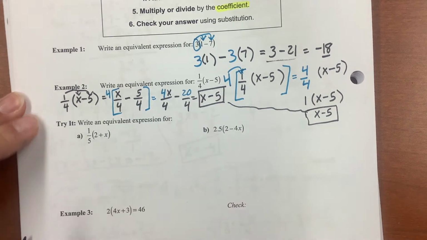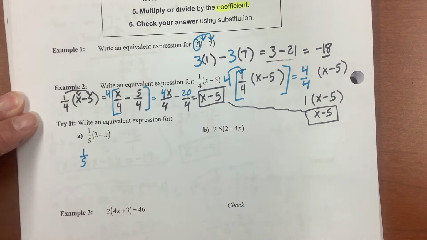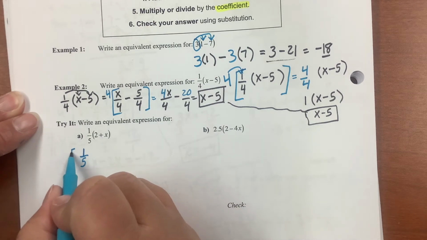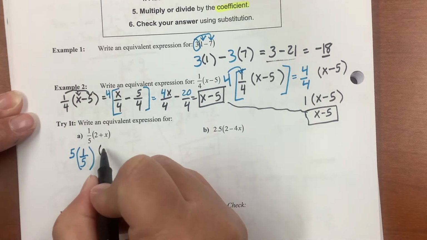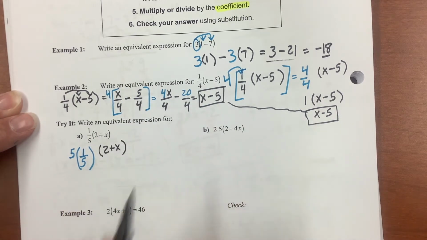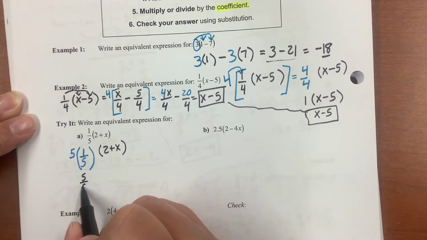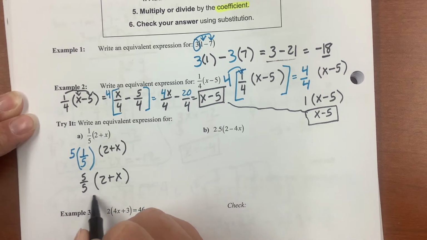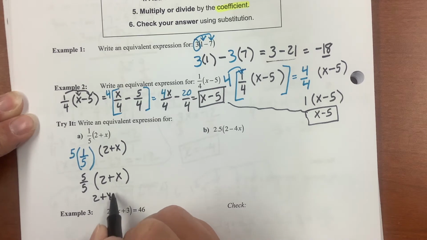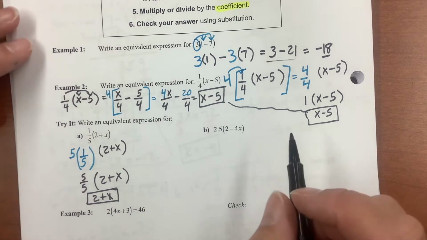So, 1/5 times 5. I'm going to do this first, and I'm going to leave this 2 plus x alone. Let's see. 5 times 5 over 5 times 2 plus x. 5 over 5 is 1, and I just get 2 plus x. There's my answer. See, I think that's a little easier. I'm not going to lie.